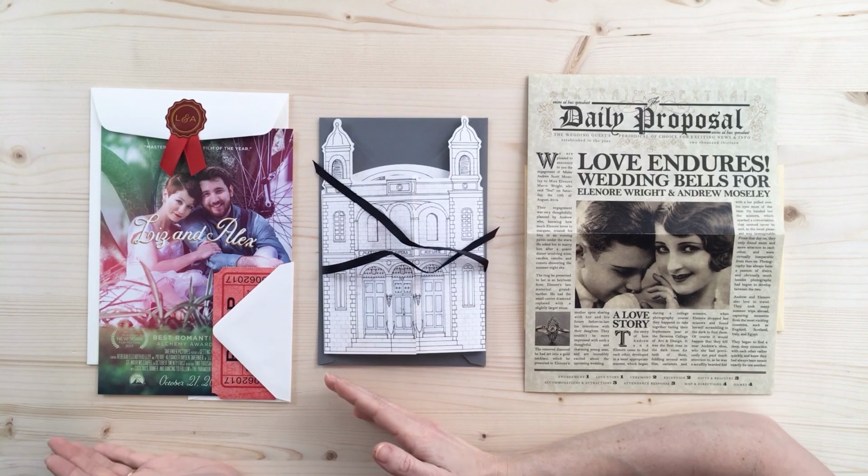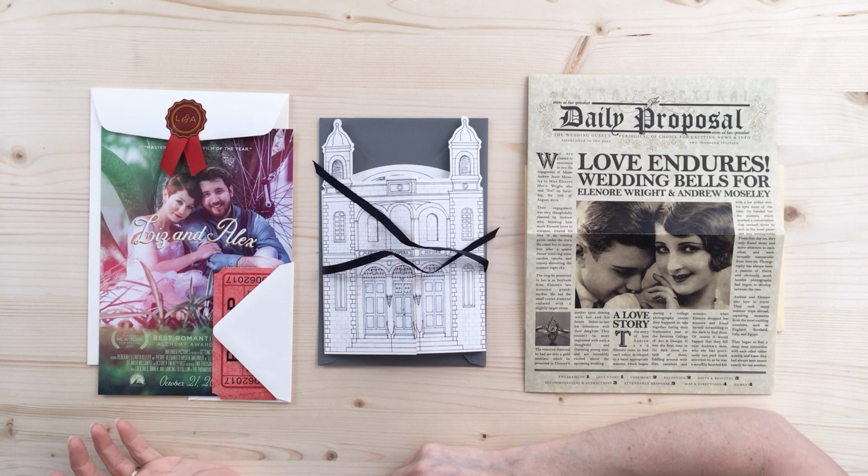Cool. All right. And lastly, we have our premiere design over here. So let's talk about this one. This one's really fun. So the theme for this one is really simple. It's just a movie poster going to the movies.